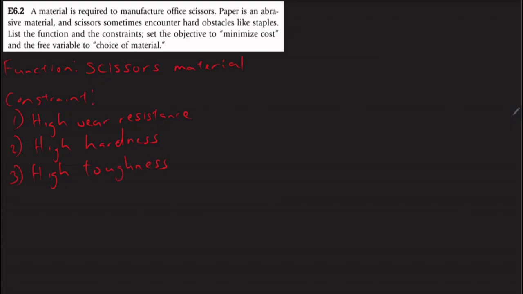Then the next thing we need to think about is how we design these scissors. How do we shape this material? In order to make scissors, we usually use forging and stamping. That's what we use, forging and stamping. And that means this material has to be able to be forged and stamped. So that's for the constraints.